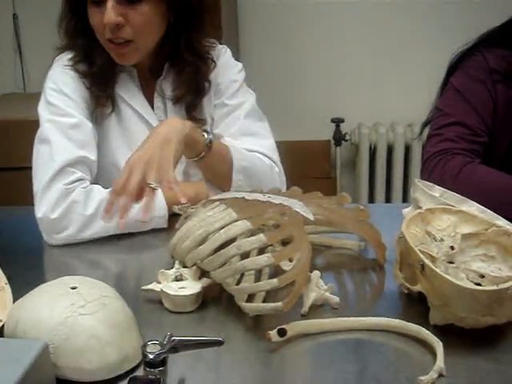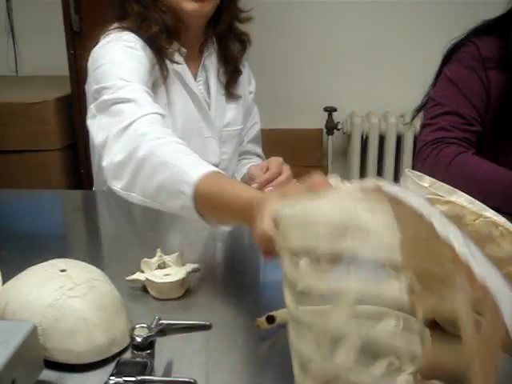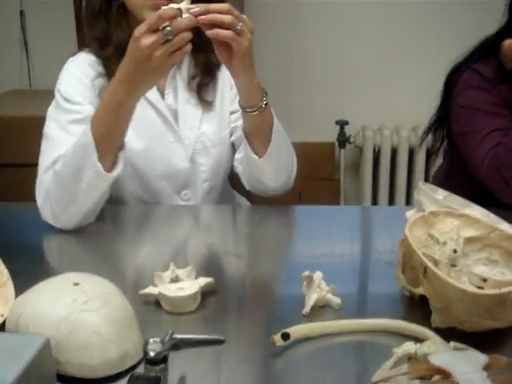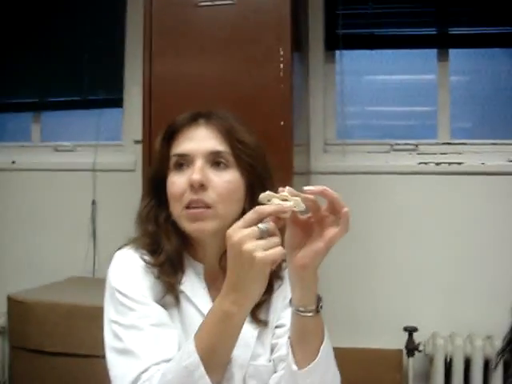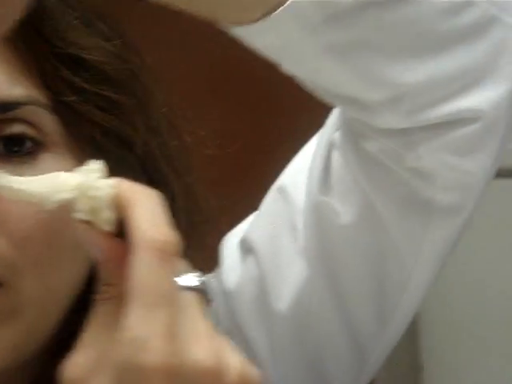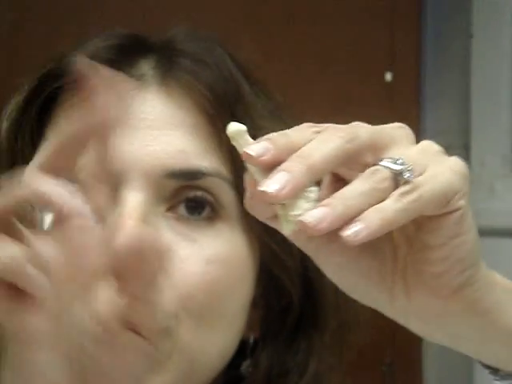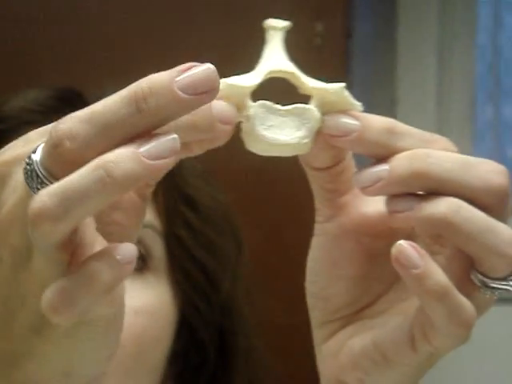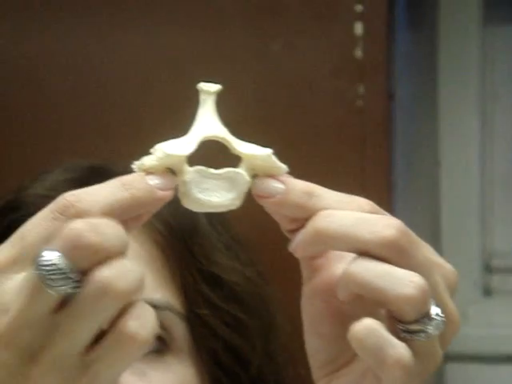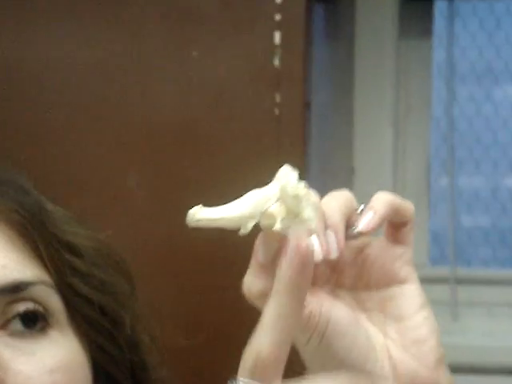What else? Then we need to see the individual vertebra. So in my hand I have a cervical. You will know that this is a cervical vertebra because it has a very small body. It has a spinous process that goes to the back that is bifid. If you look carefully, you will see that it has kind of like a V shape. And it has two little holes on the side that are known as transverse foramen, that, as I said, allow the passage of nerves that go towards your head. So this is a cervical vertebra.